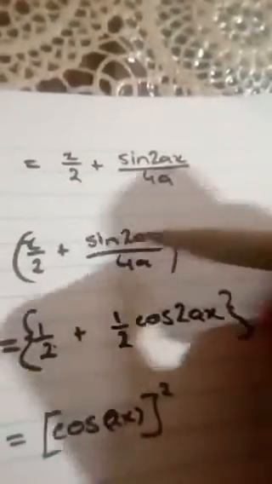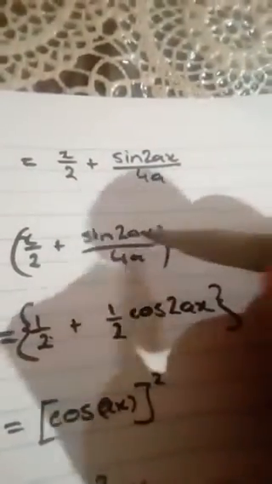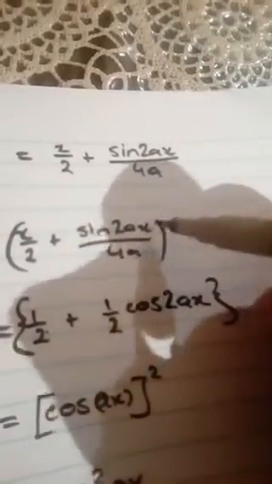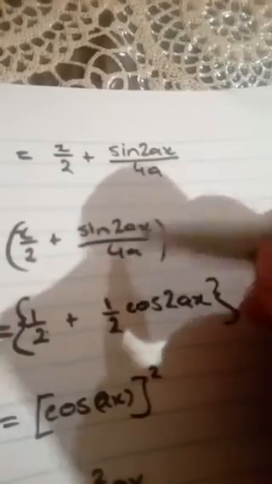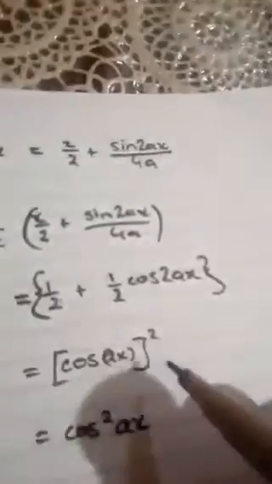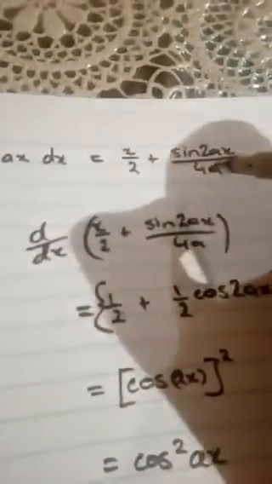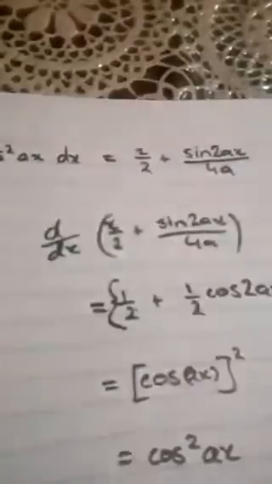So remember, the derivative of x over 2 is a half. The derivative of sine x is cos x. The derivative of sine 2ax is 2a cos 2ax, and 2a over 4a gives a half. There's your proof. So now you know the integral of cos squared ax dx equals x over 2 plus sine 2ax over 4a. Done.